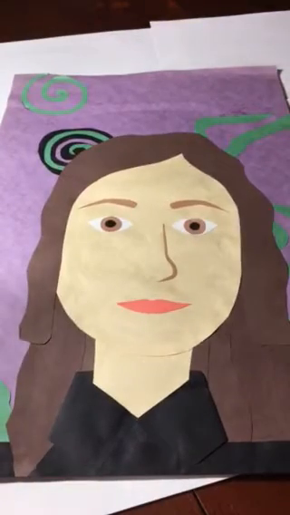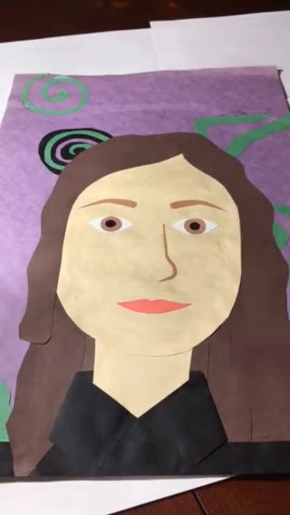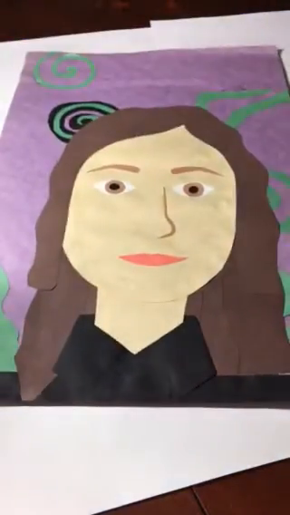Remember that a collage is a piece of artwork made by pasting a bunch of different things together, or different pieces of paper, different images, that kind of thing. So we are going to use construction paper and glue to create our self-portrait here. The first thing we're going to do is work on our background.